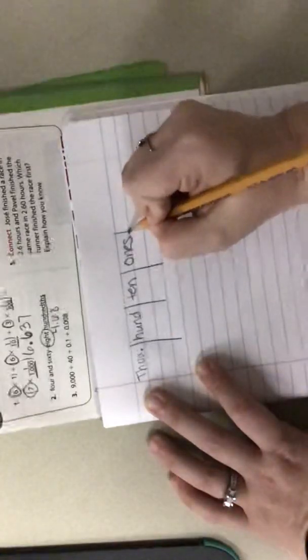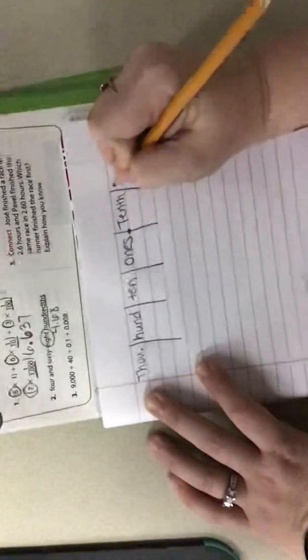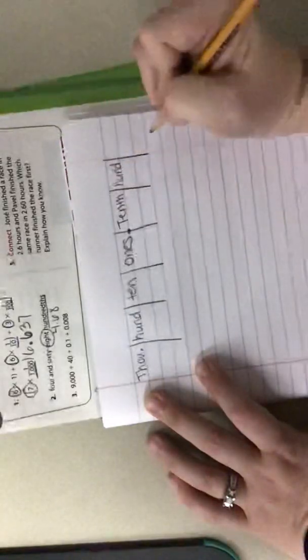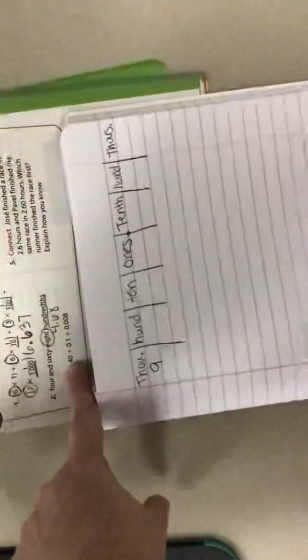A decimal. Then I have tenths. Then I have hundredths. Then I have thousandths. Awesome. So I have 9,000. So I'm going to go to the thousands place. I'm going to put a 9. Then I have 40. Well, can I just write 40 in one of these boxes? No, we got to think about place value. This is 9 in the thousands. So this is a 4 in what place value?